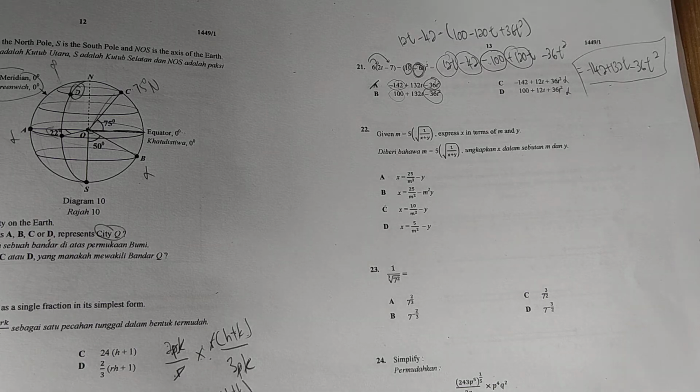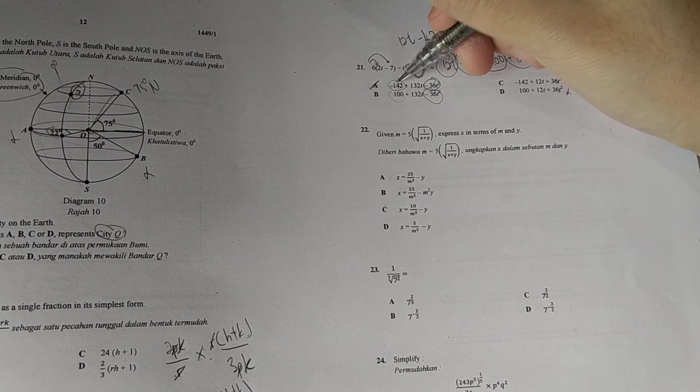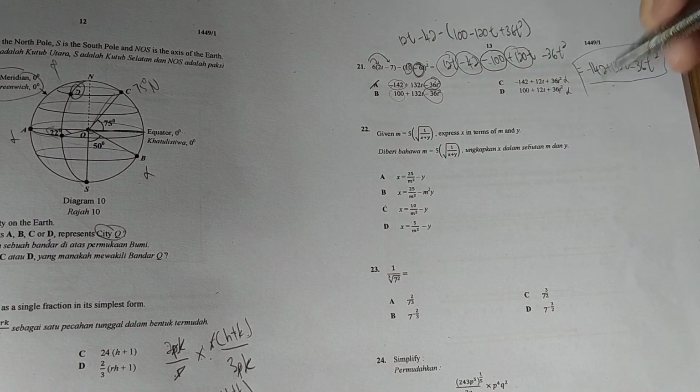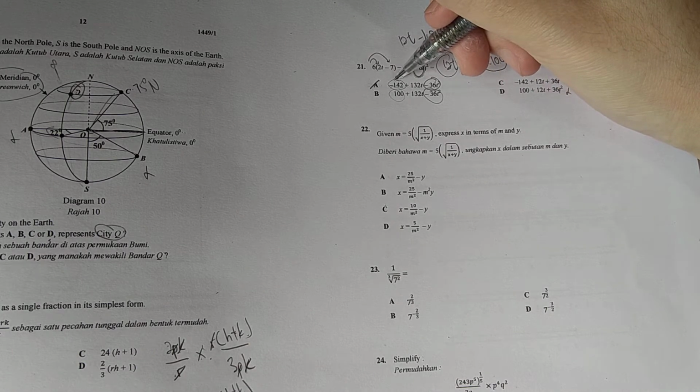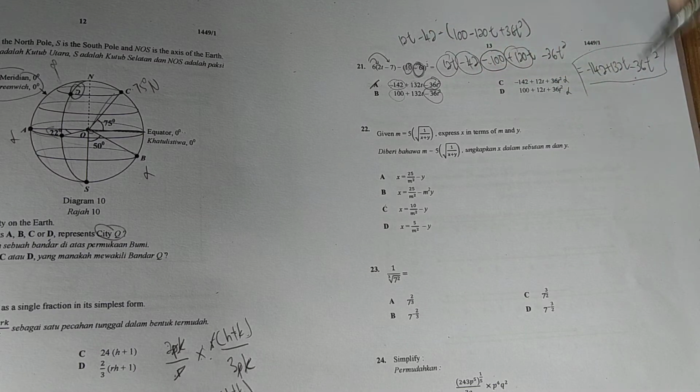Alright. Because I look at the answer while I do it. So I know like in the answer they susun it like this, right? So I also try to susun it like this lah. So like I write down the number first and then I write down the t and then I write down the t square like this.